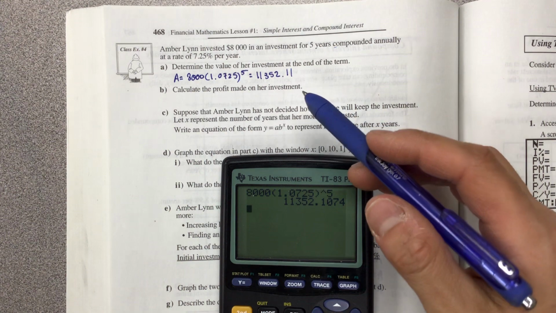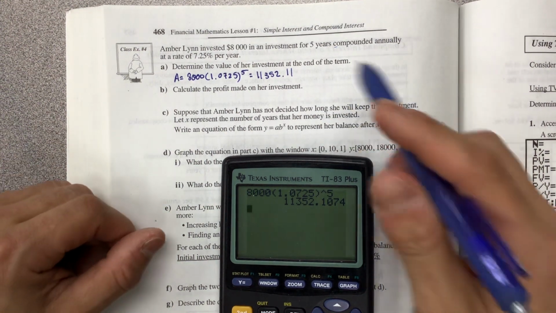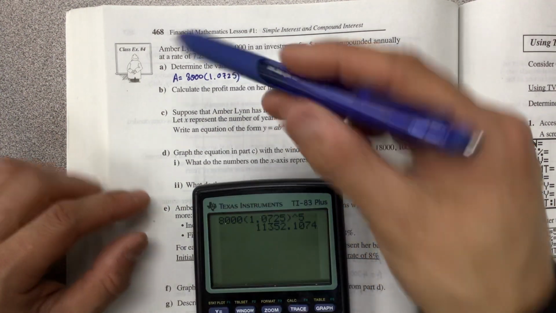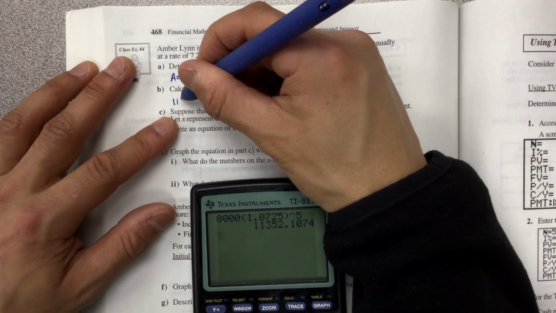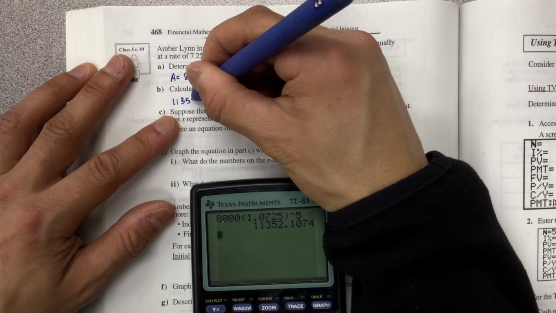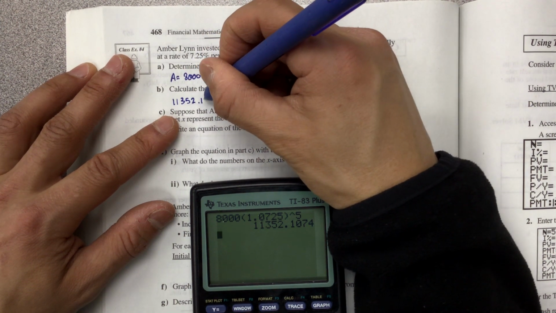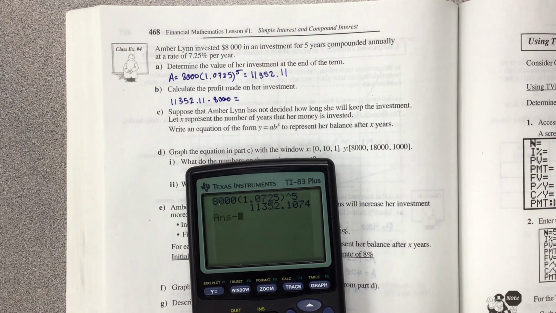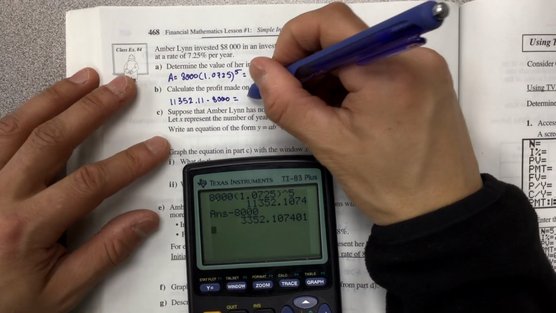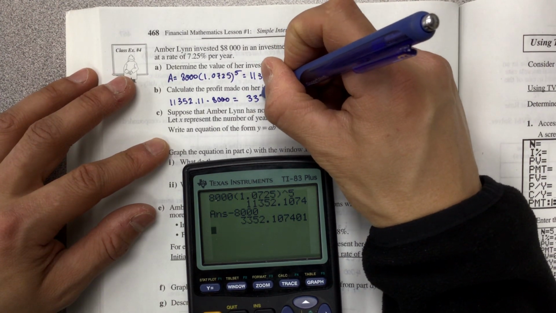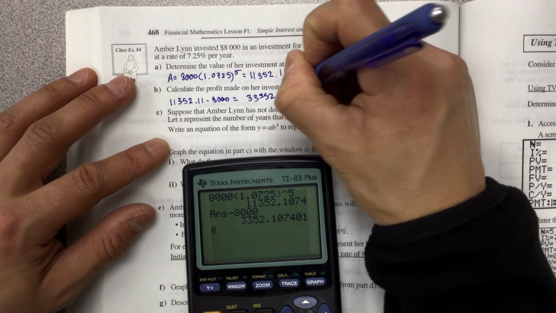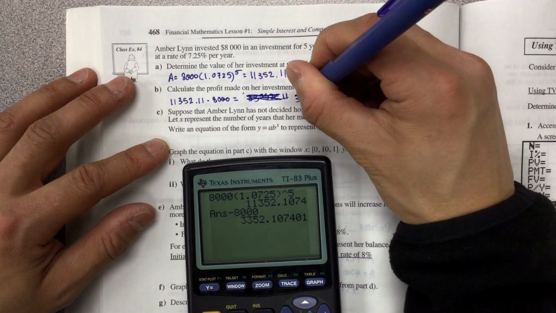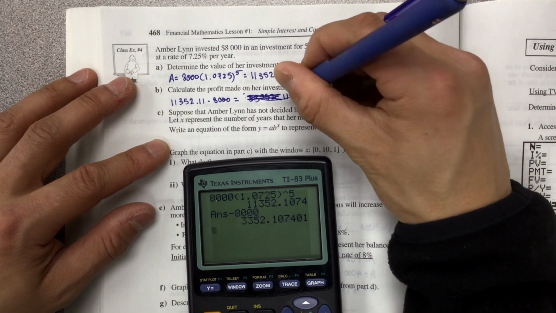We want to calculate the profit that she made on her investment. She invested $8,000, and this is what she made. So to calculate the profit, we just subtract her initial amount from the final amount. The profit is $3,352.11.